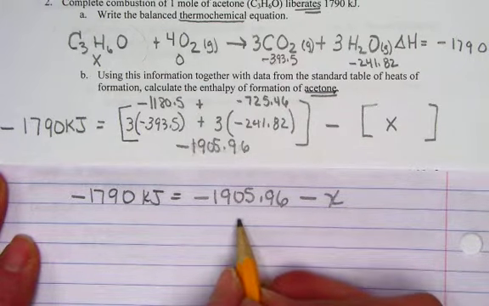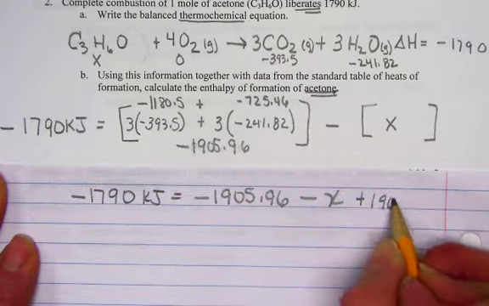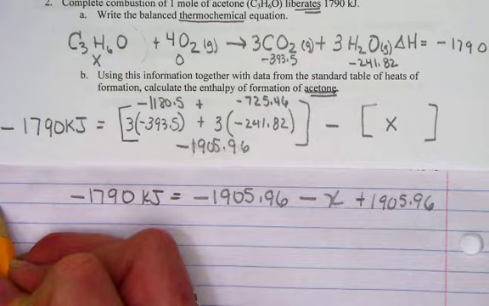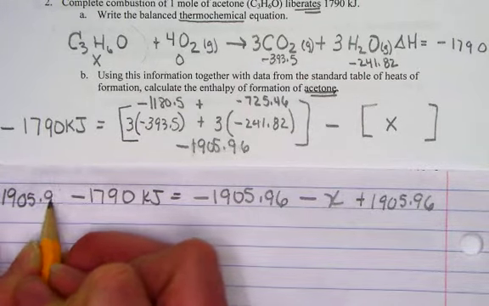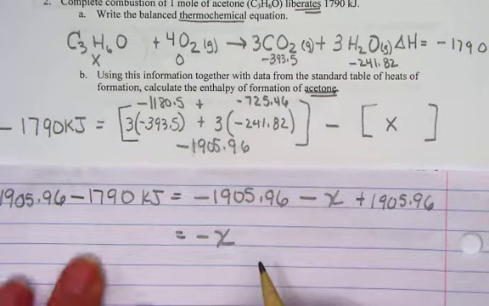We'll bring the like numbers to both sides. I'm going to add 1905.96 to both sides so I can bring over 1905.96, and that will give us negative x.